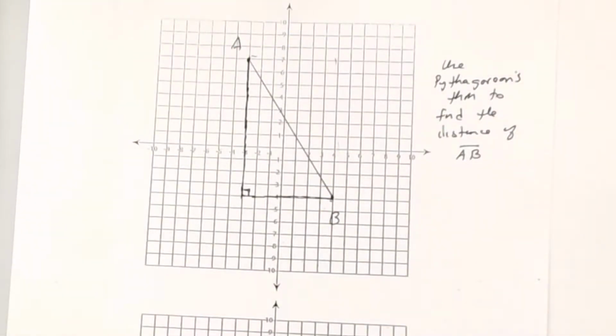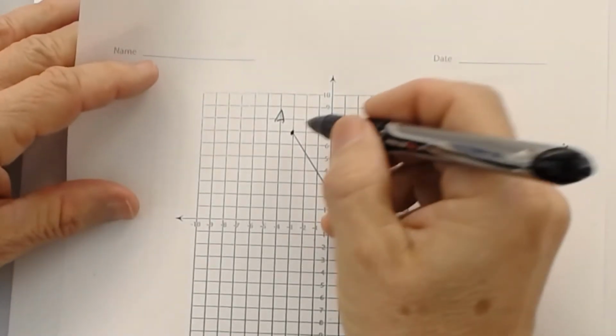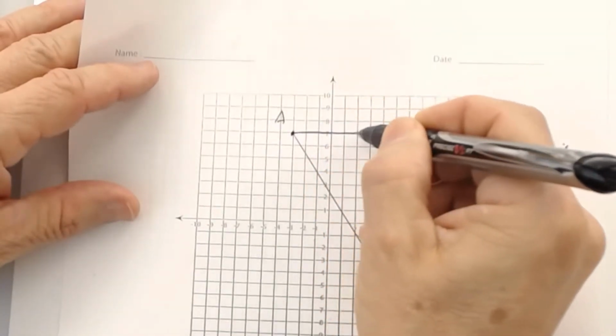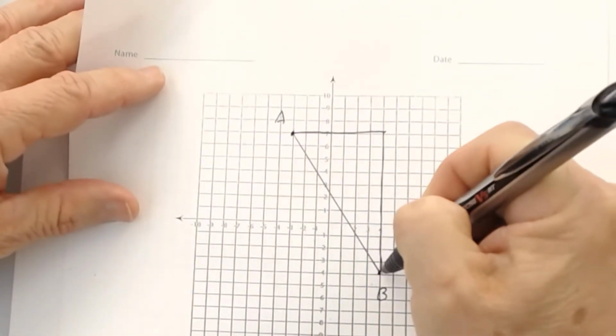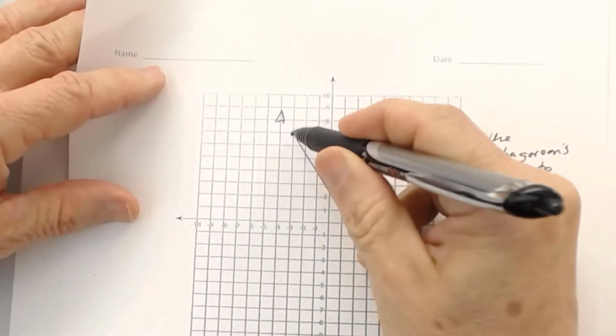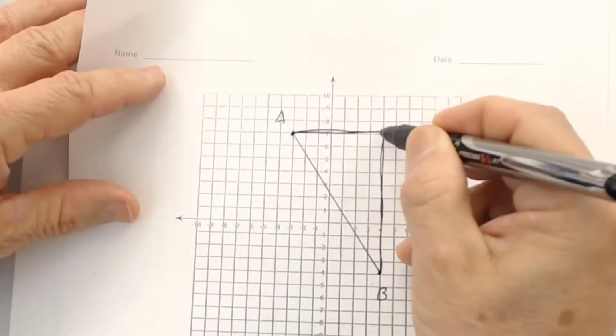So in other words, someone else could have drawn it the other way, like this, and it would not matter. You just have to make sure that it looks like this. You're joining the endpoints.